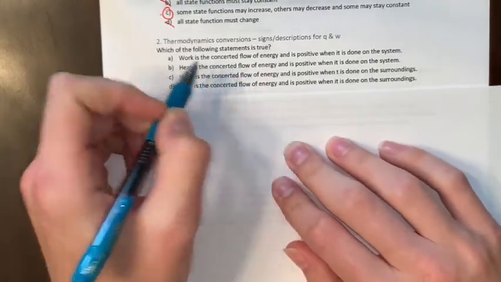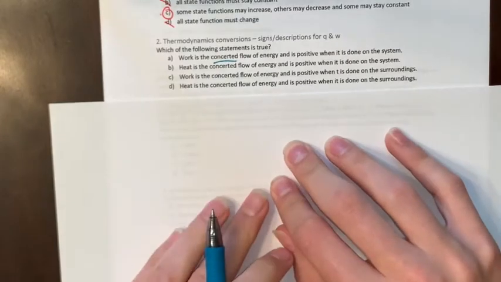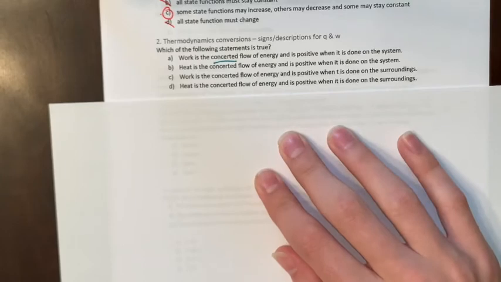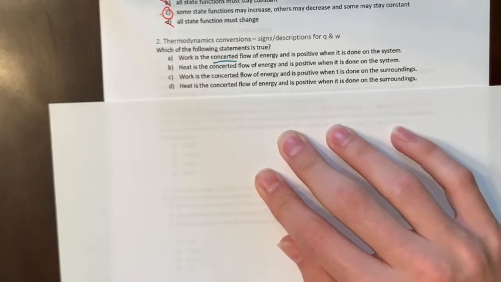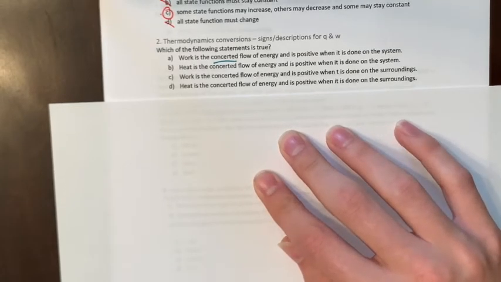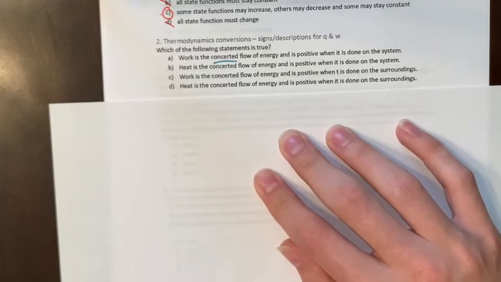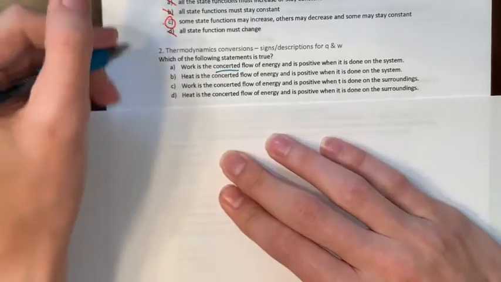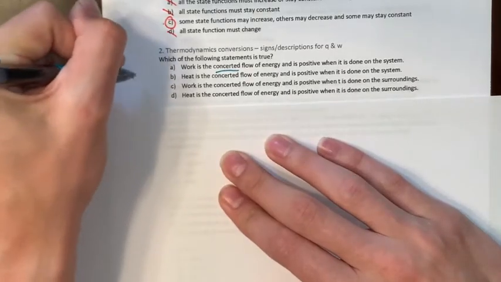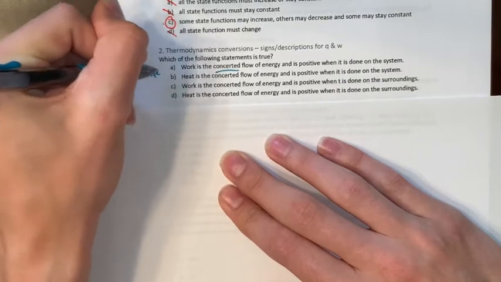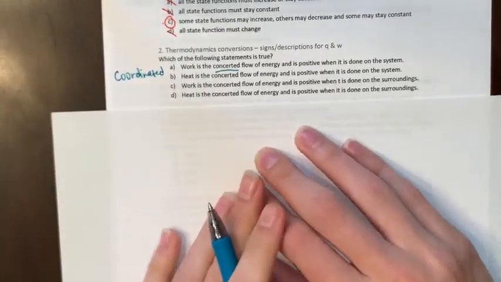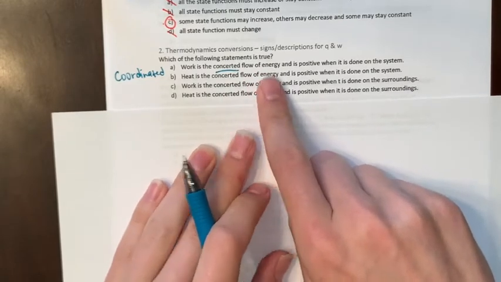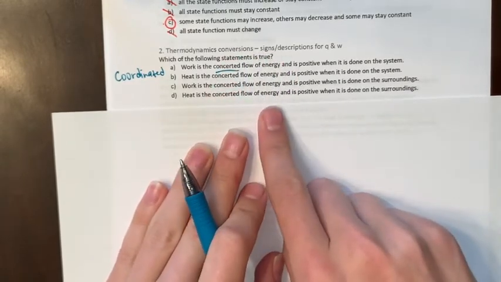But if we have this word concerted here, that's going to be a bit of a difficult thing to understand, right? If we don't know what the word concerted means, we're going to try to make some assumptions about what that word could mean in the context of this sentence, okay? The word concerted, in case it comes up on the exam, means coordinated or organized, right? So the organized flow of energy. Let's think of that first part as organized or coordinated.